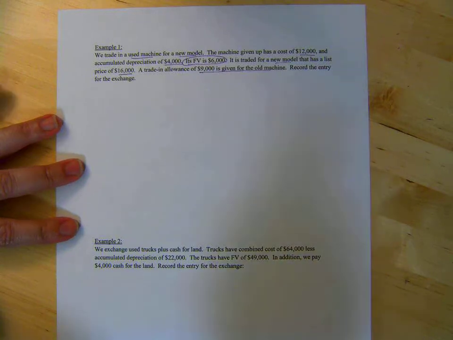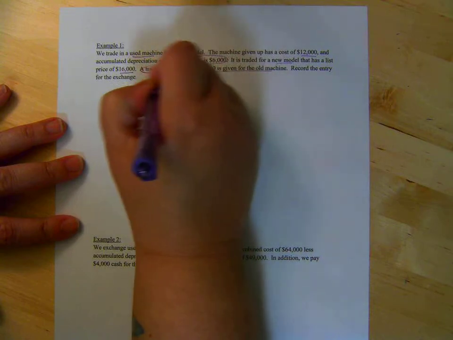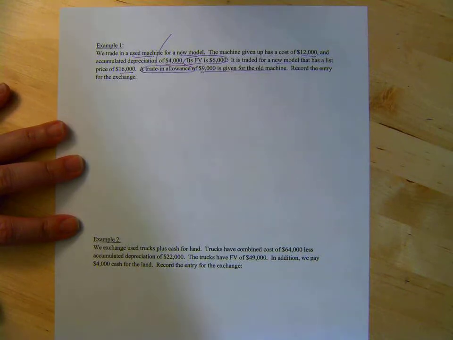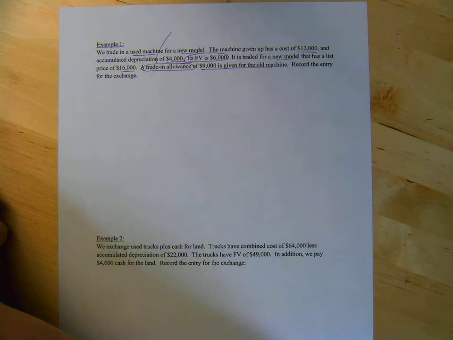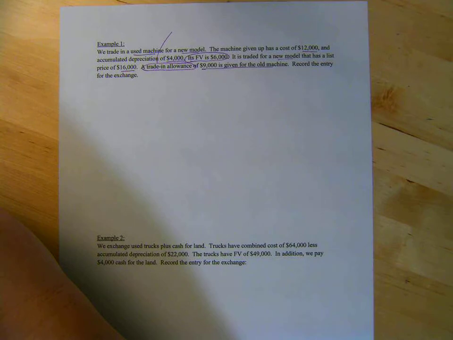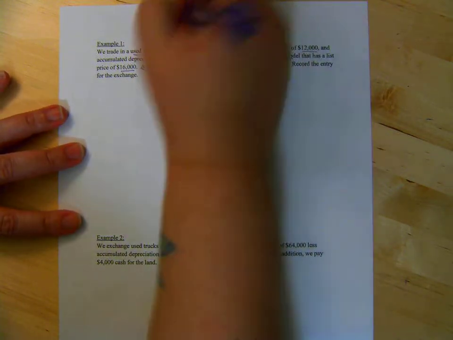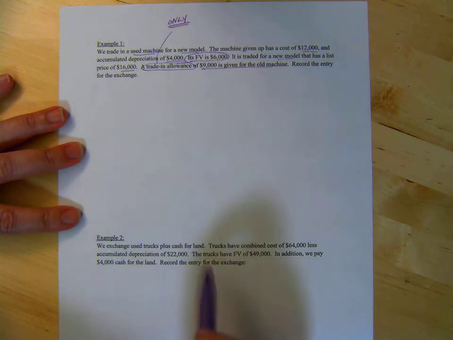First of all, this is critical because I see this all the time being misinterpreted. Trade-in allowance. If you trade in your car for a new car, what does that trade-in allowance mean? Let's say they give you $10,000. It means you take $10,000 off the price of the new car, right? So you only use the trade-in allowance, and I can't stress that enough because people always try and put trade-in allowance into the entry.